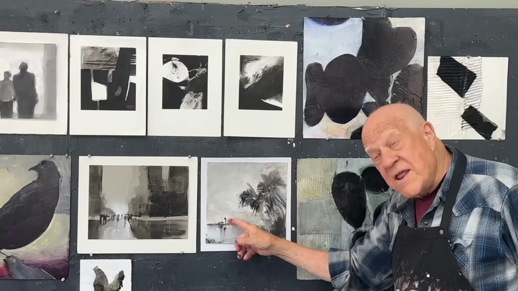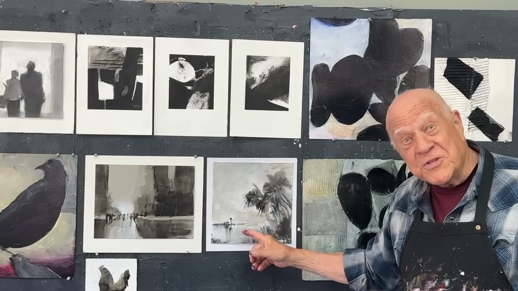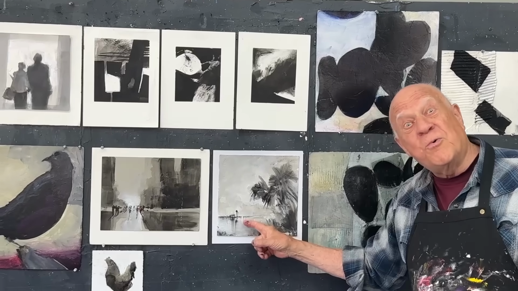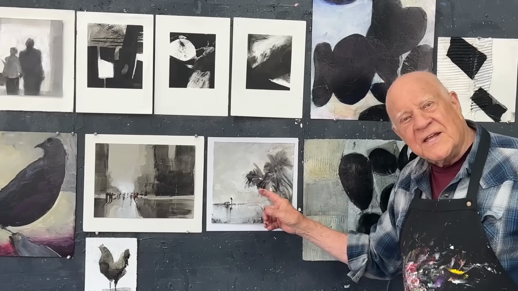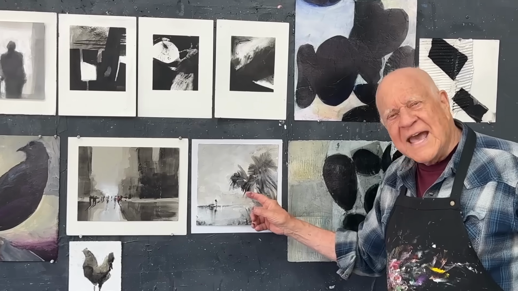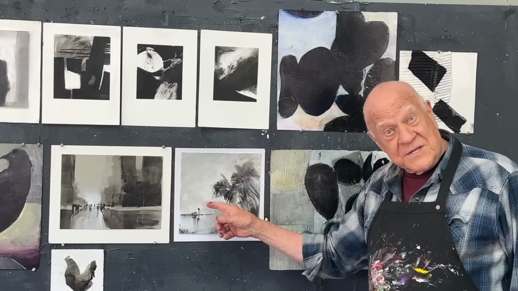Hard edges are always going to get attention, no matter what the size. Look how small the focal point is here, because it's a hard edge. Everything else is soft edge. It says, out of focus, don't look at me yet. Look at here first. Isn't that amazing?